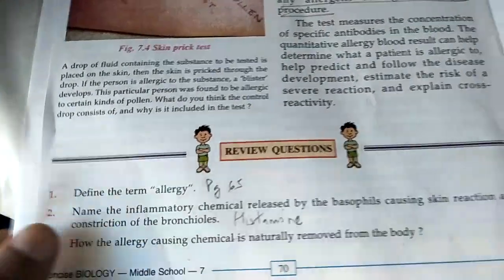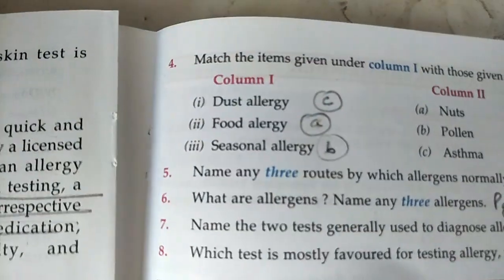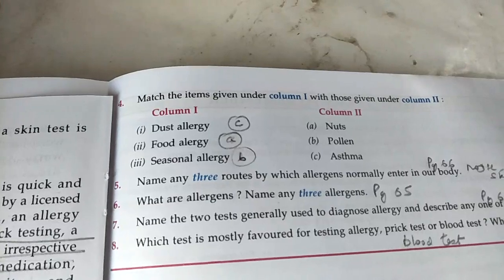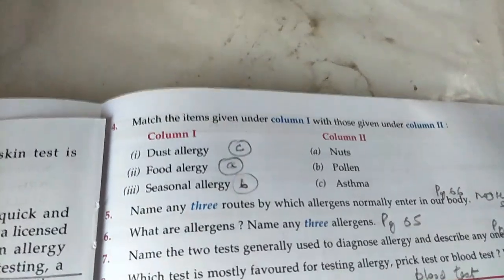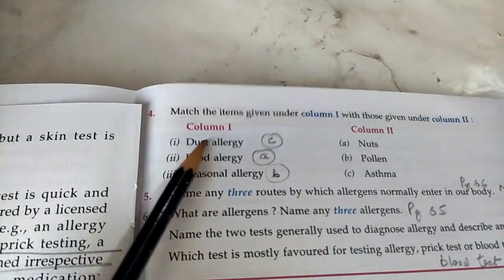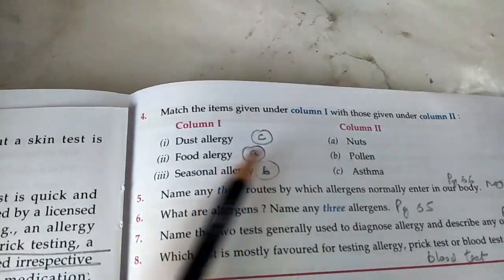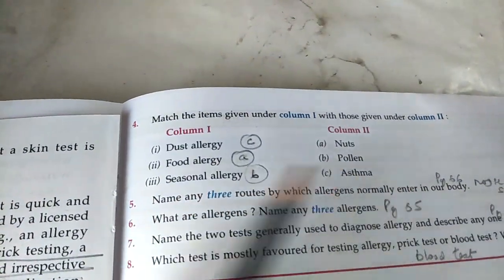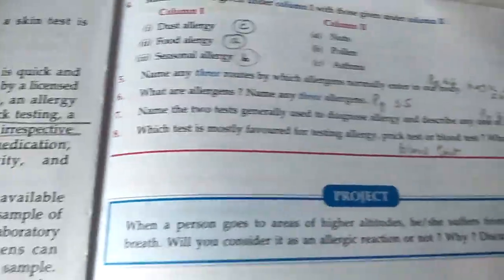Okay, now we go to question number 4, which happens to be match the following. For dust allergy, we know that the match is asthma. For food allergy, the match is nuts. Seasonal allergy, the match is pollen.